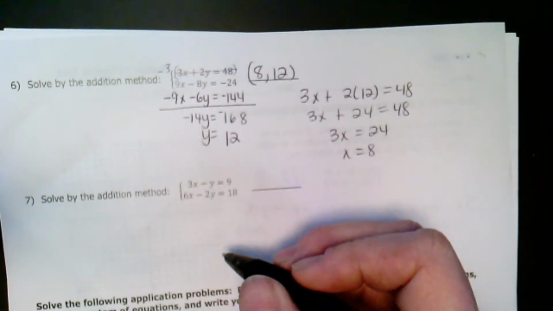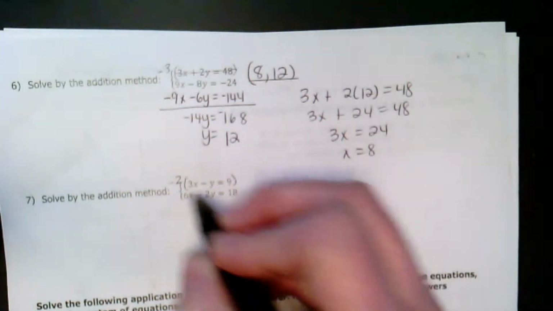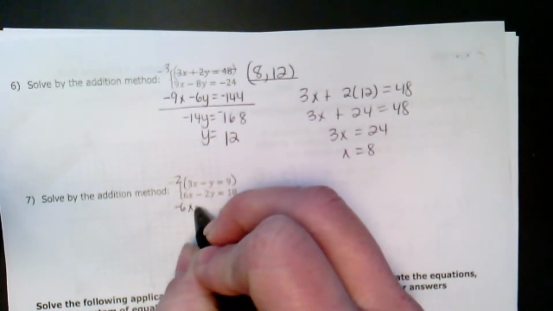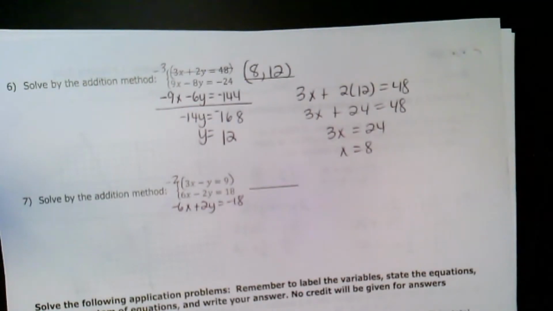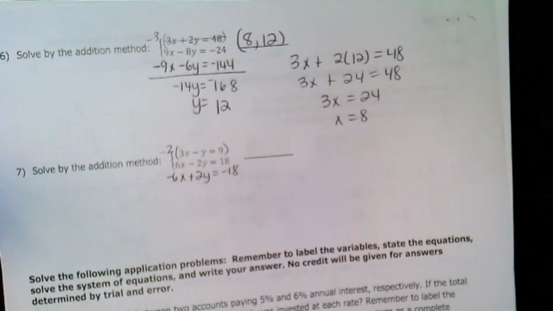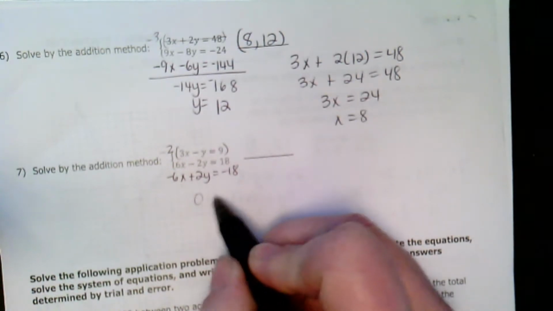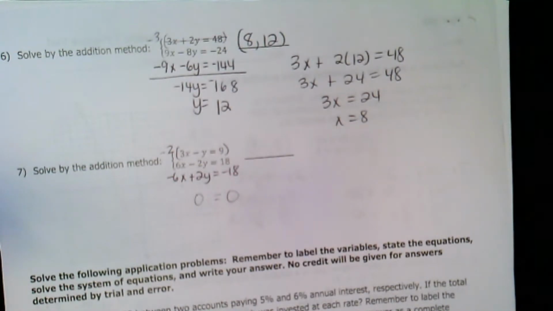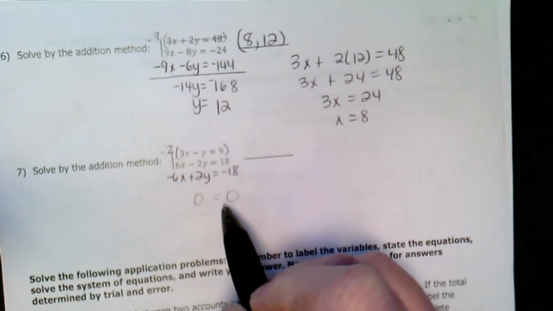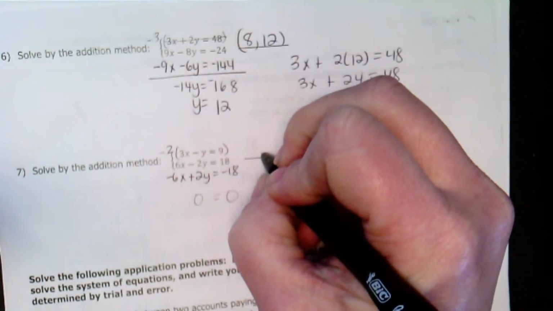Addition method again. I'm going to times everything by -2. So I'm going to rewrite this one down here. Alright, and this is very similar to what we were just talking about. This would cancel out, this would cancel out, so on this side we're left with nothing. This cancels out, left nothing. So your answer is not 0. If everything cancels out and you're left with 0 equals 0, then it's infinite solutions.